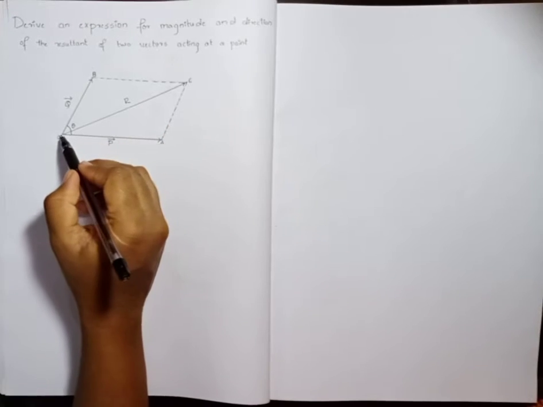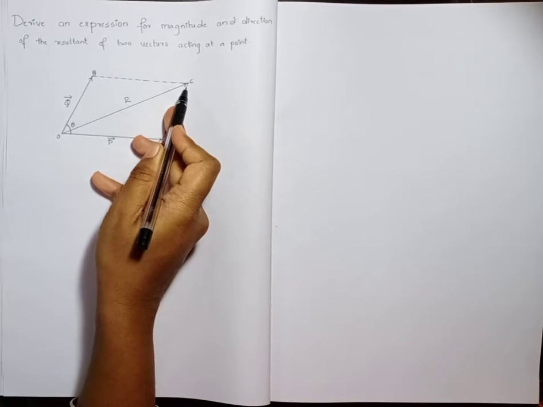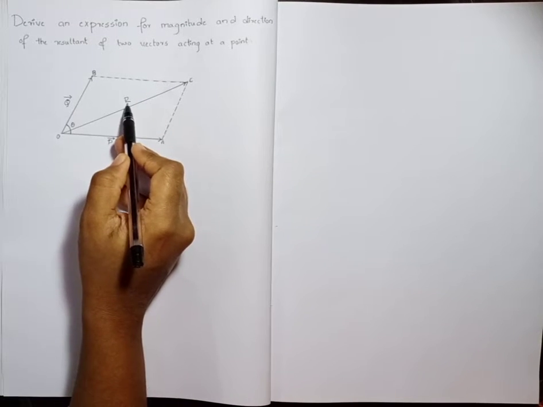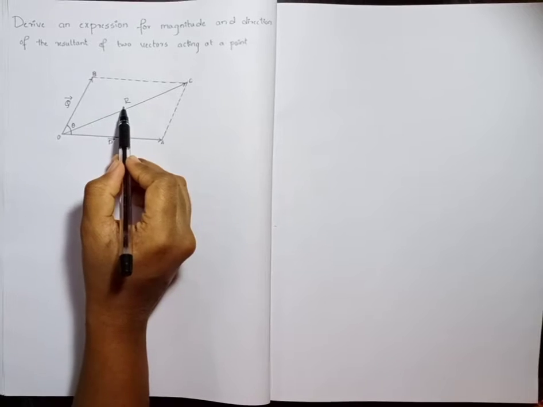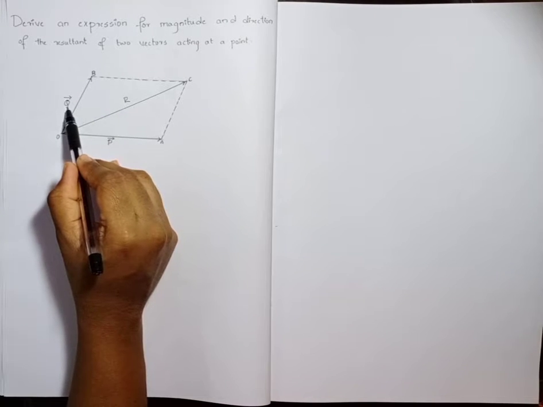Next, this OC is the diagonal of the parallelogram, which is the resultant of these two vectors P and Q.